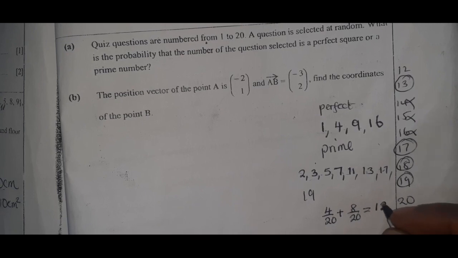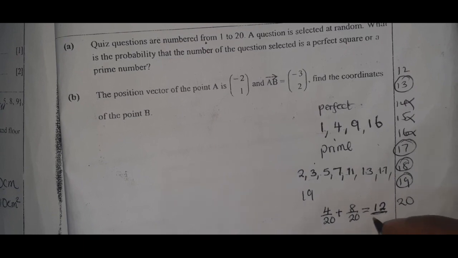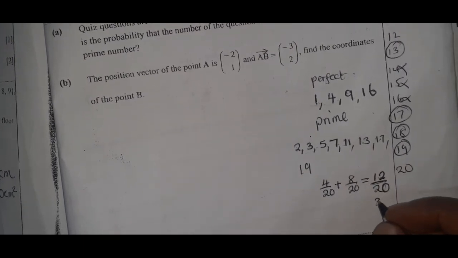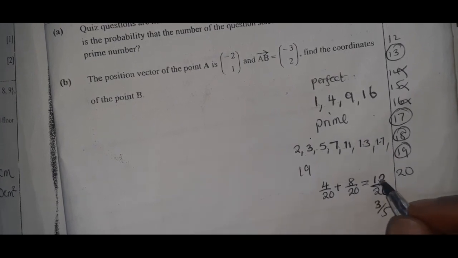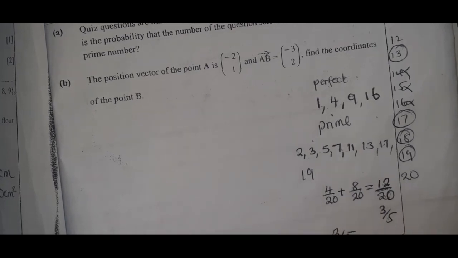This gives us 12 over 20. And this is going to be 3 over 5. When you simplify using 4 here, it's 3, 4 here, it's 5. So this is 3 over 5.